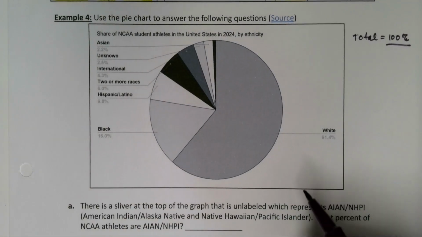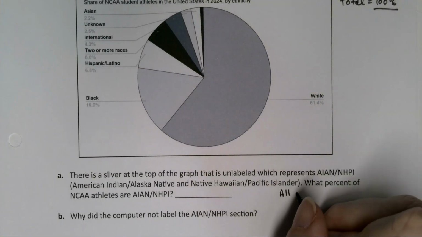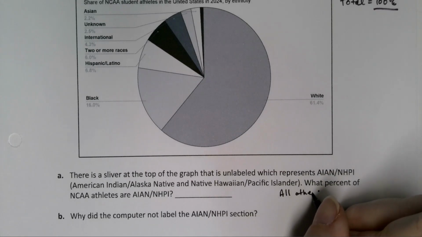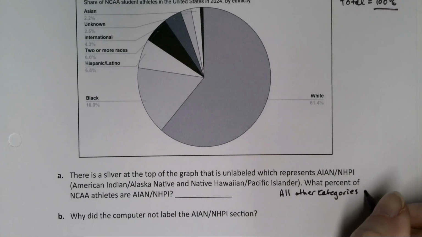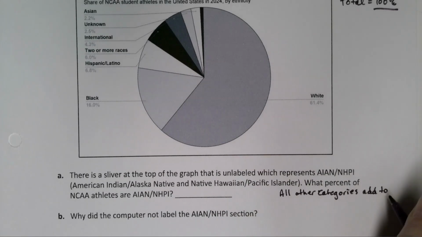So I'm going to make a note of that. All the other categories add to 99.2%.